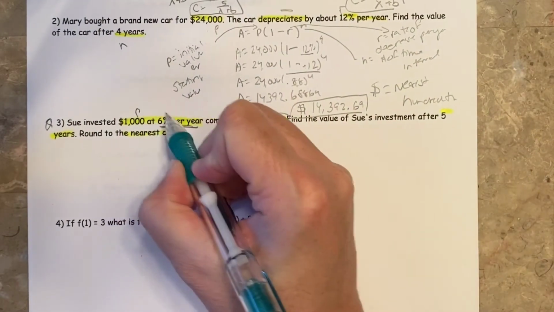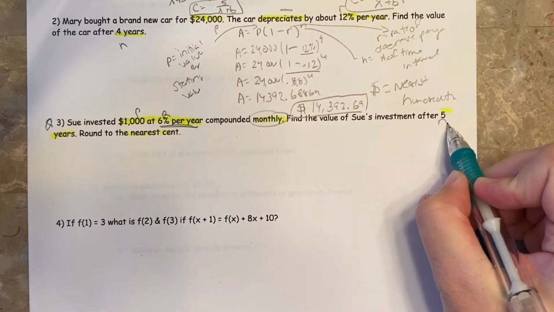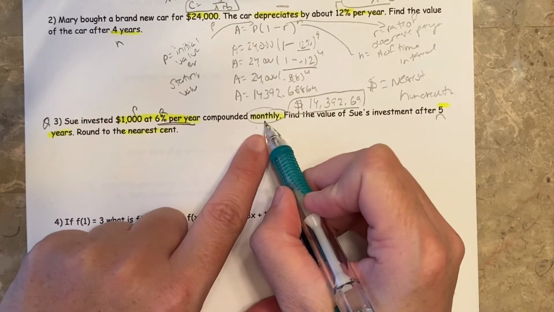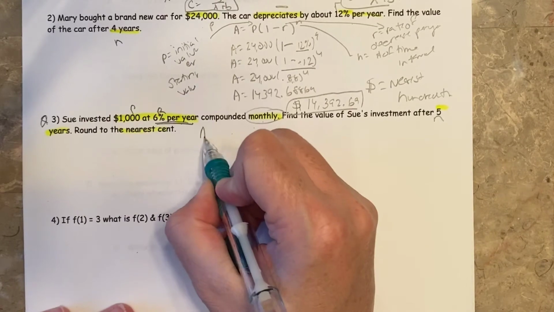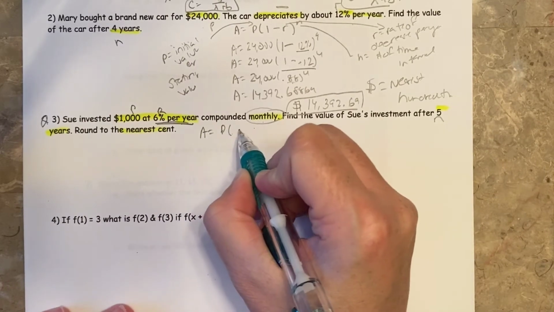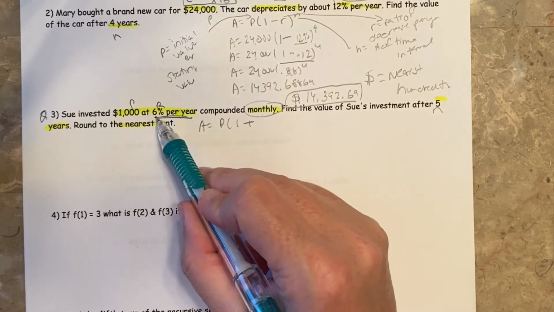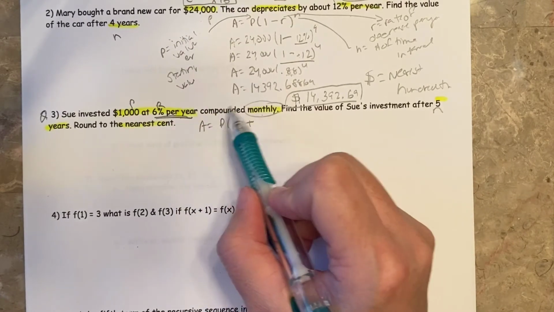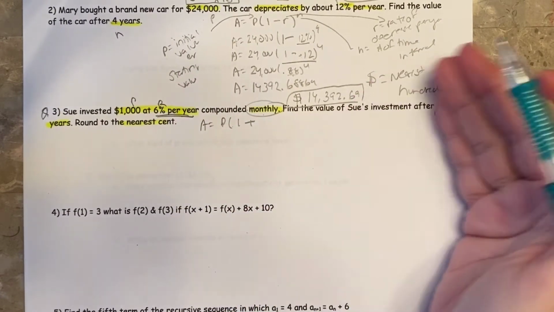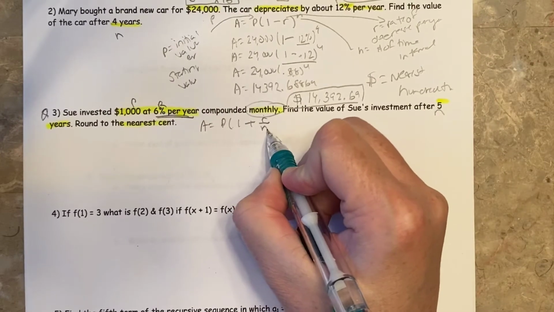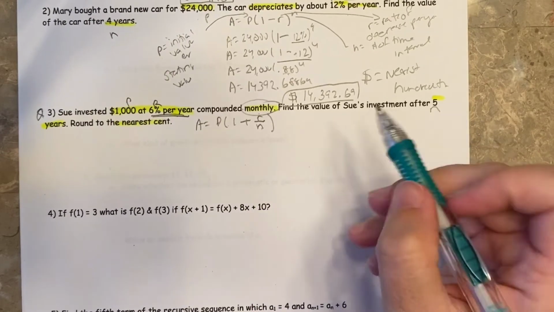Okay, so you have your P, you have your r, and you have your n, but notice this is 5 years. This is a year, but this is monthly, so be careful. Okay, so compounded means you increase the money, so it's going to be a plus. The rate is per year, but you're actually getting the percent each month. So you have to figure out how much it is per month. So it's going to be r divided by n. Hopefully you remember doing this in school with me, okay?